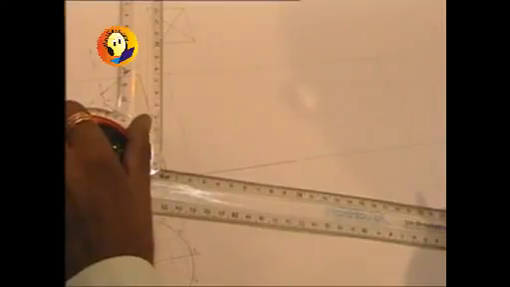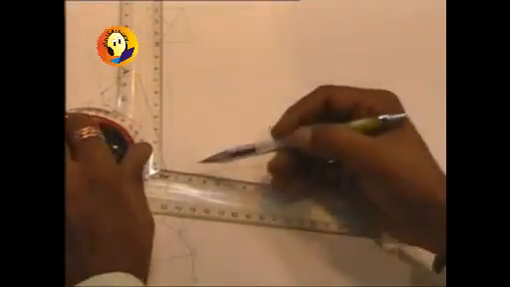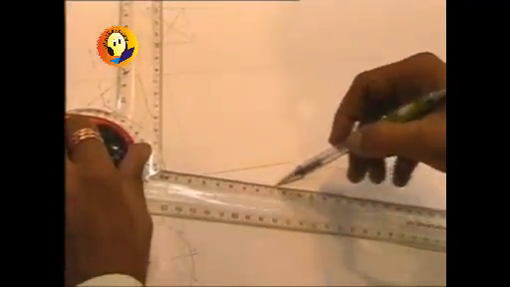Choose arbitrarily some angle and draw one line. Even this angle need not be the one which is measured as such. I am not saying 15 degrees, 20 degrees, it could be any angle.